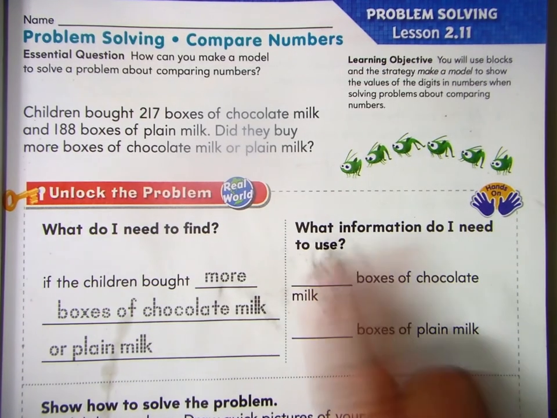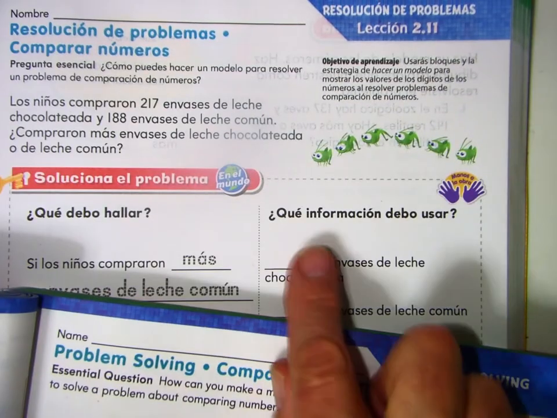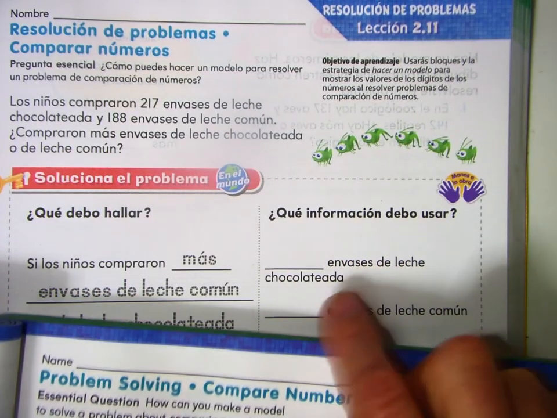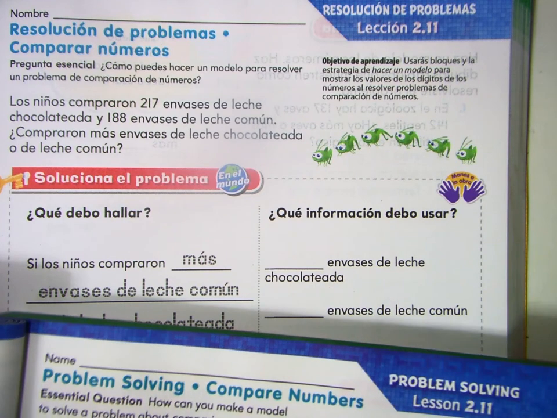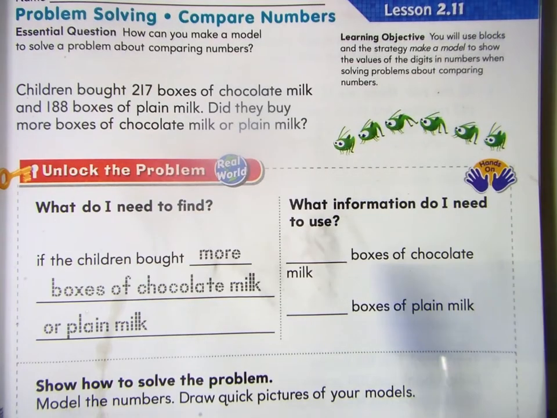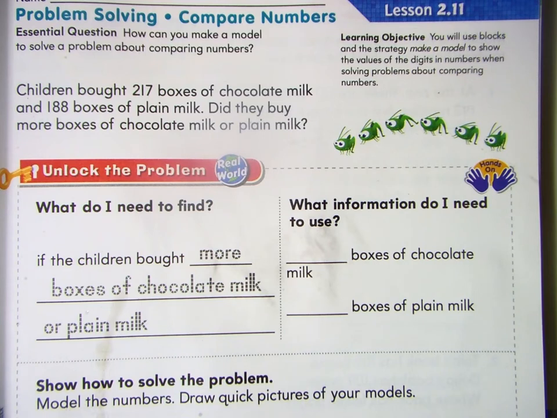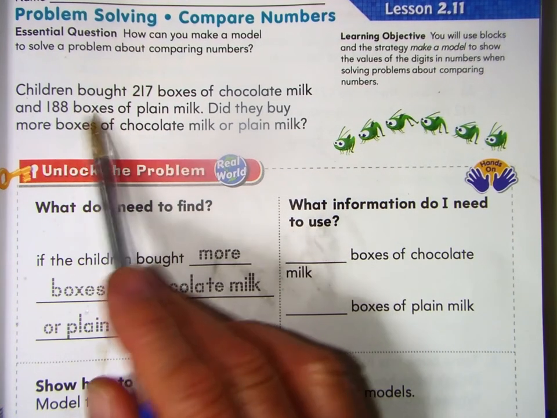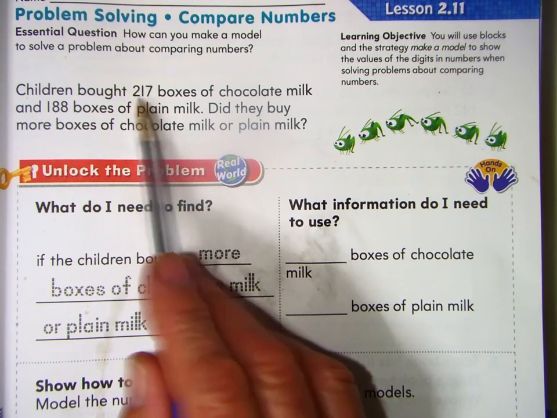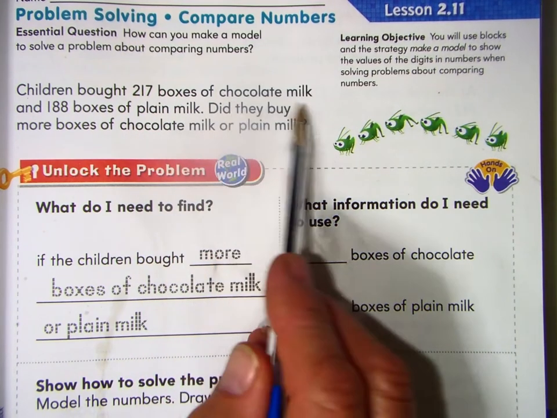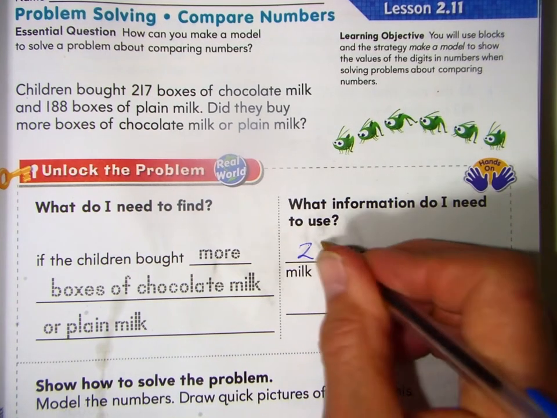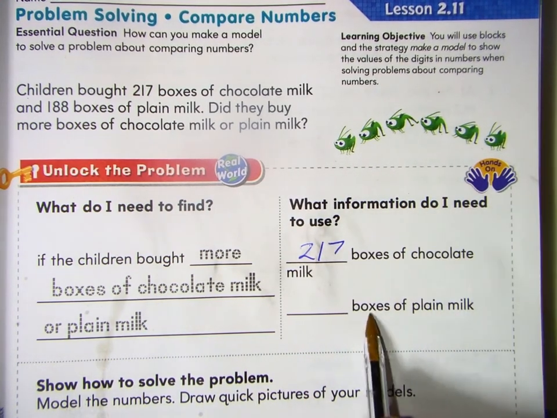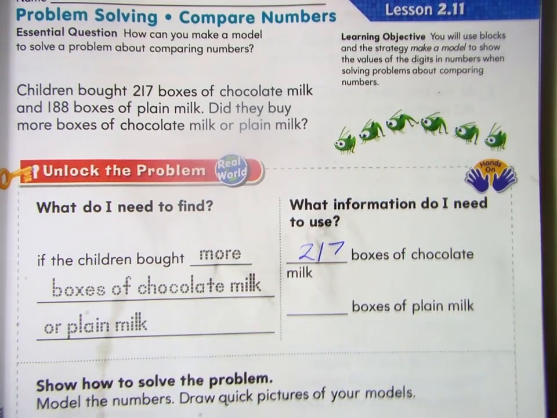What information do I need? ¿Qué información debo usar? Primero necesito saber los envases de leche chocolateada. Boxes of chocolate milk. Well, how many boxes of chocolate milk were there? Go back to your story. Children bought 217 boxes of chocolate milk, and 188 boxes of plain milk.